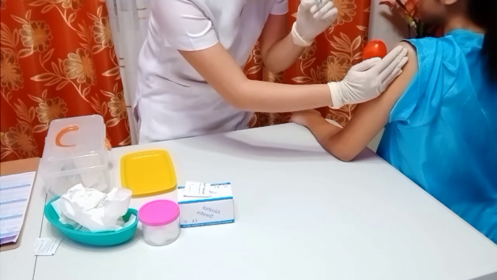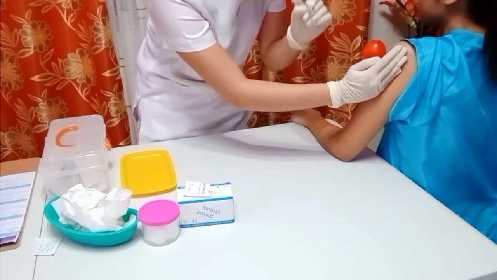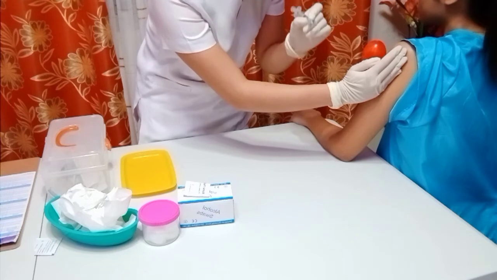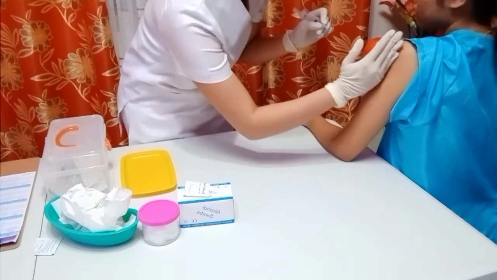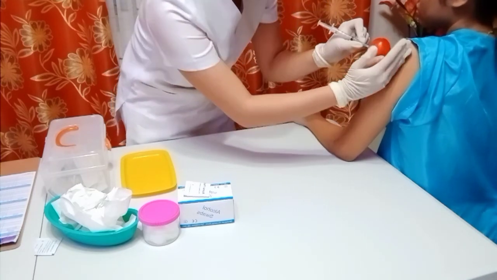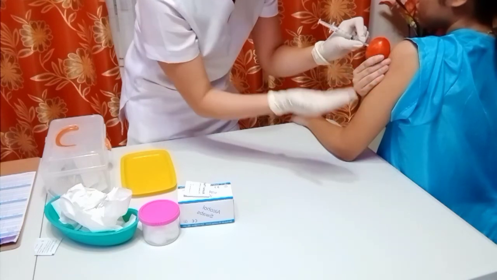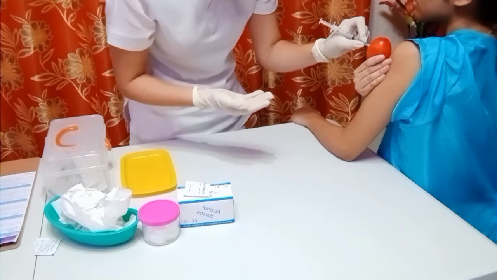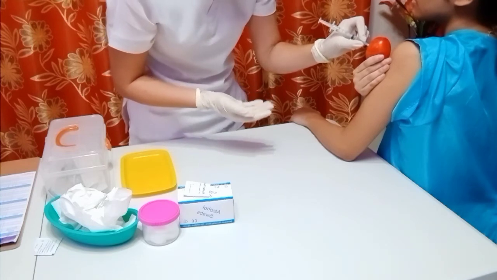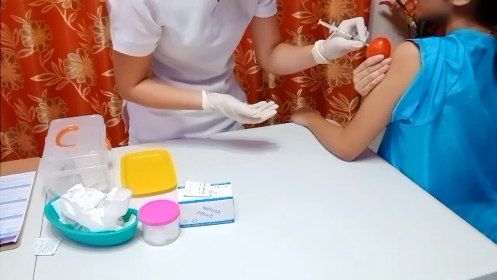But since I will not be able to inject the medication directly into the client's arm without the supervision of a registered nurse, I will instead use a tomato. So, next is to release the skin. Releasing the skin when the needle is inserted is done to avoid injecting into compressed tissue.